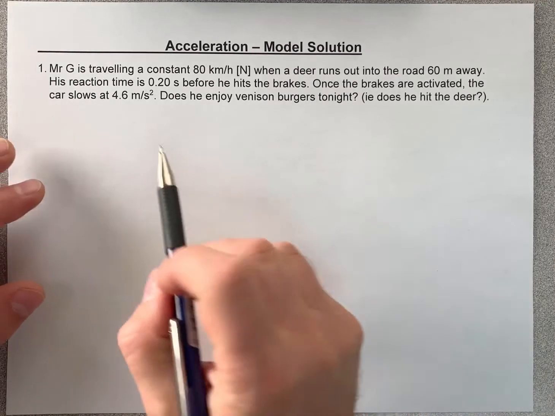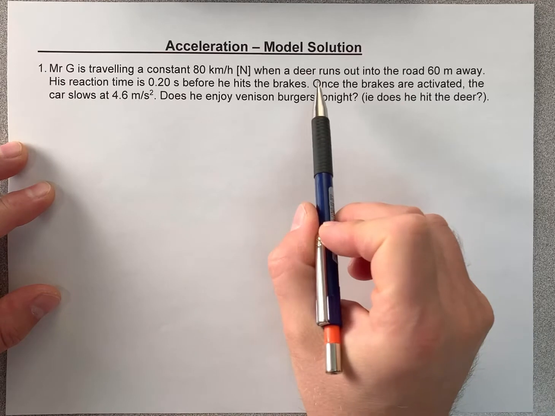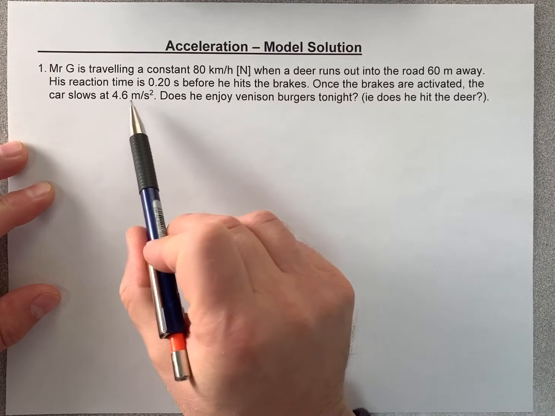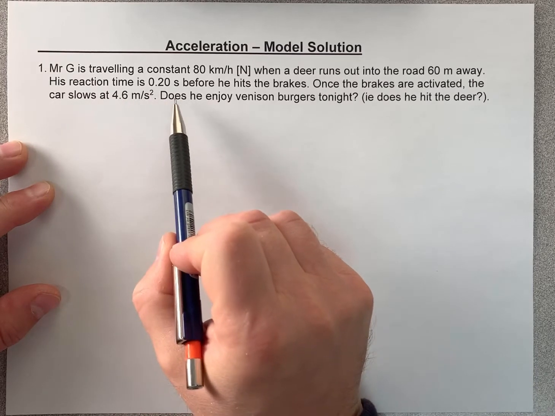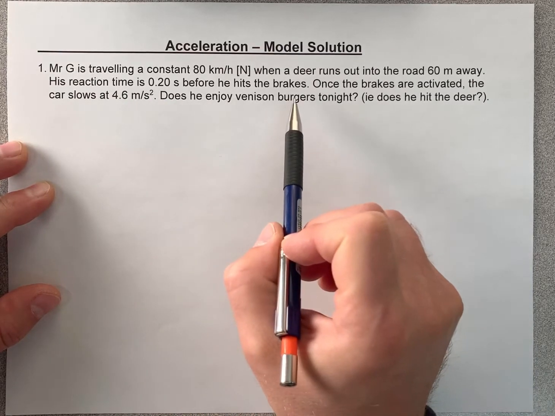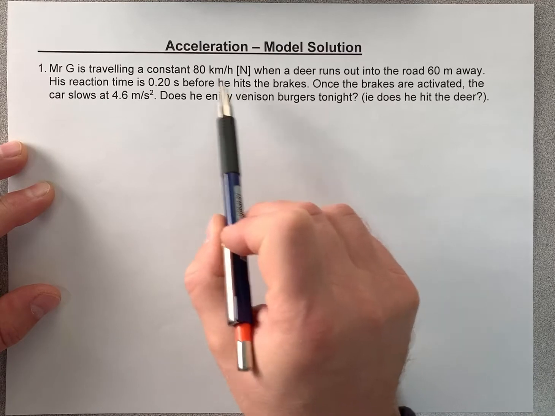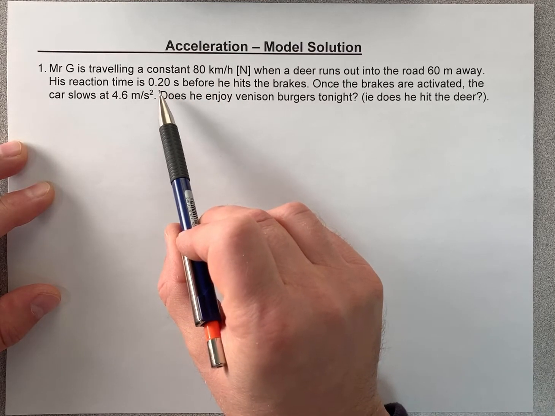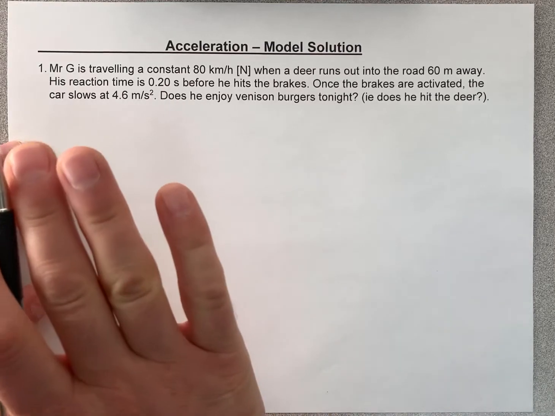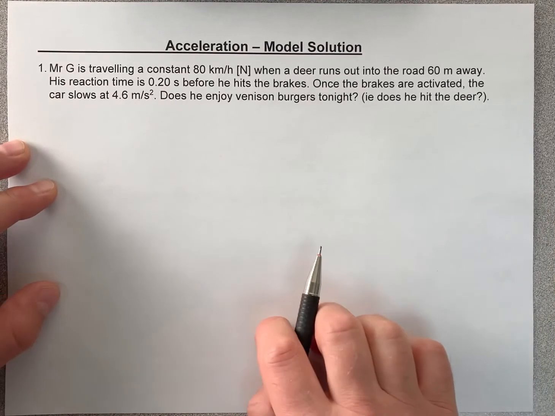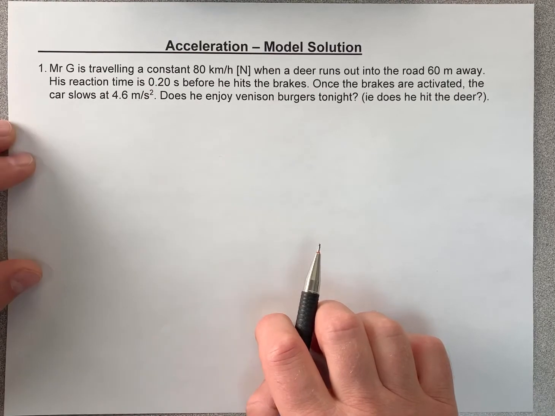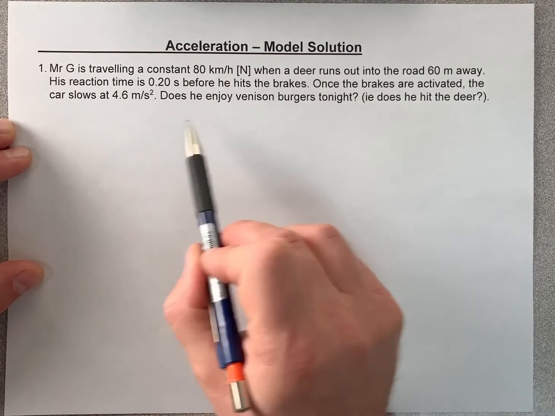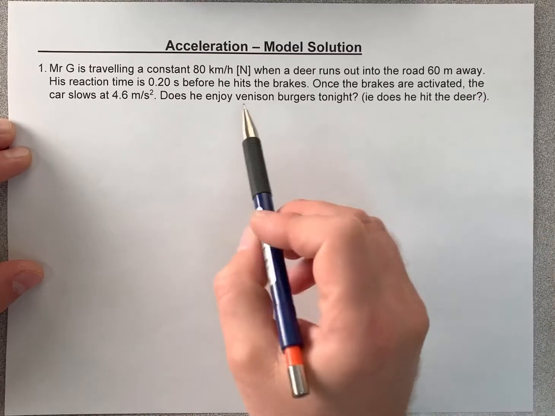All right, in this question, what we've got is Mr. G driving his car and a deer runs out on the road 60 meters away. Mr. G's reaction time is 0.2 seconds before he hits the brake. So he's driving along at a nice constant 80 kilometers per hour. He sees a deer and it takes him 0.2 seconds just to get his foot from the gas pedal over to the brake pedal. So he hasn't started braking yet for that 0.2 seconds. Once the brakes are activated, the car slows at this rate. And the question is, does he hit the deer?